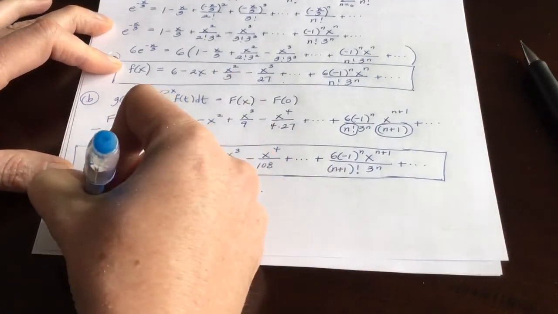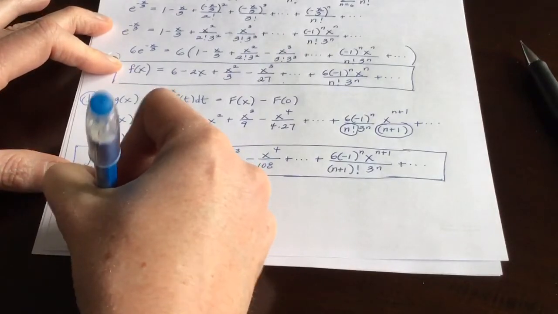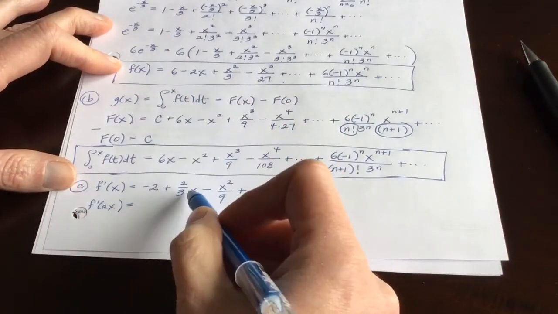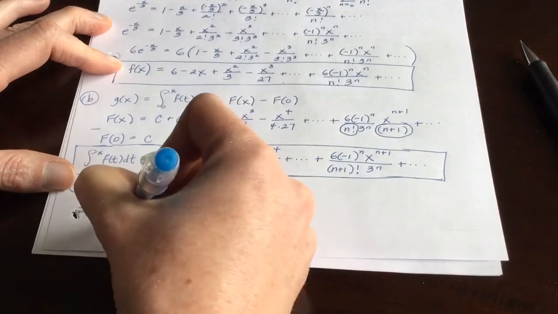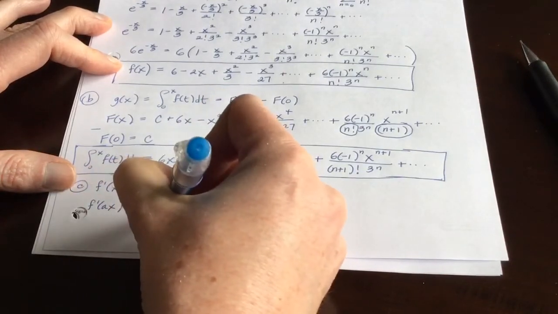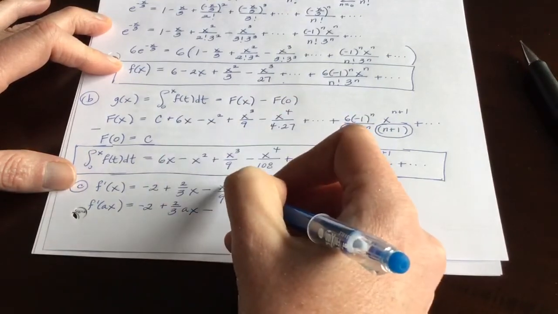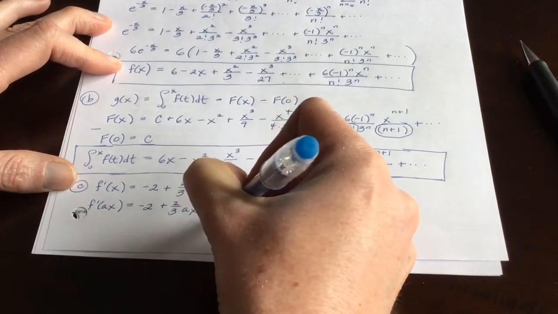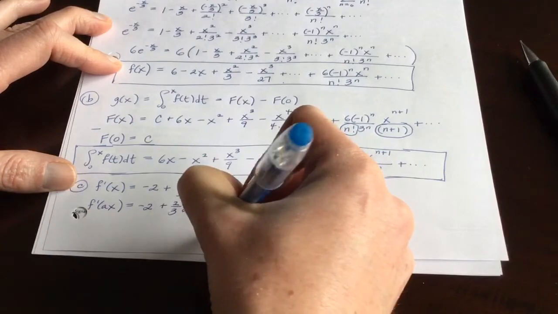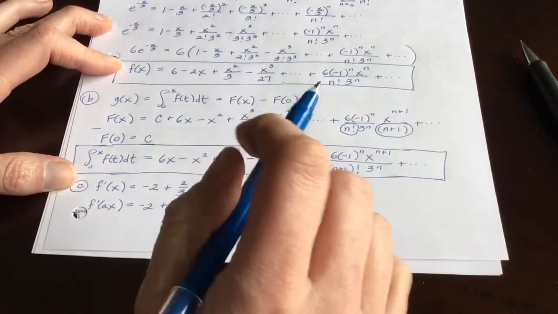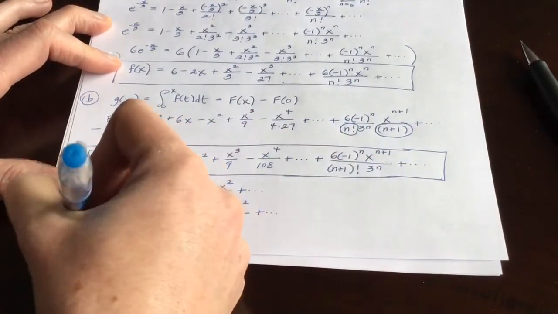Now let's figure out, well, what would f prime of ax be? It would just mean all the x's got replaced with ax. So we'd have negative 2 plus 2/3 ax minus, and you'd have ax quantity squared, which would give you a squared x squared, like so. Now let's multiply both sides by k.